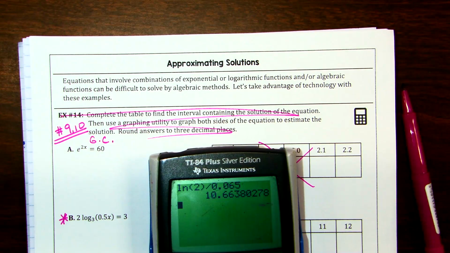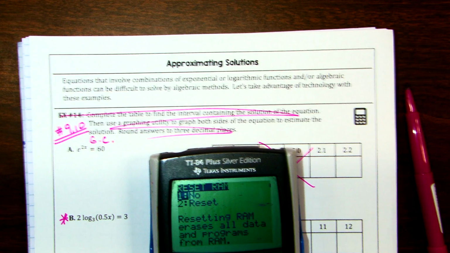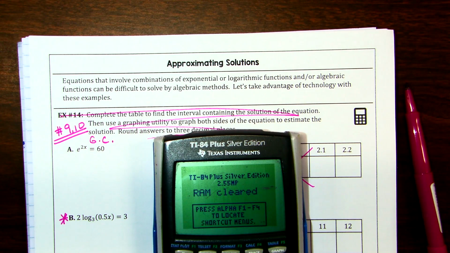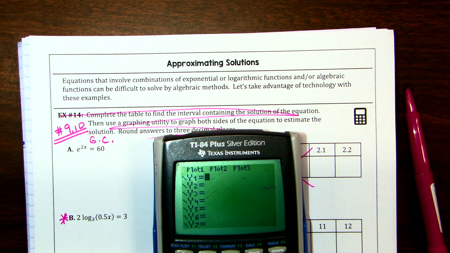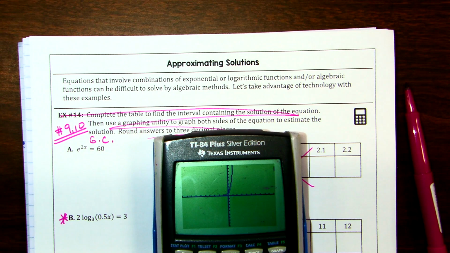Okay, so we always want to clear our RAM. Don't forget to do that. And then type these in. So this would be e to the 2x and 60. Super simple to type in, right? Graph it. When it finishes graphing, we're going to go to intersection. Oops, intersection. And do you remember yesterday I said intersection is the easiest thing in the world? You just hit enter, enter, enter like this. 1, 2, 3, and you get your answer.